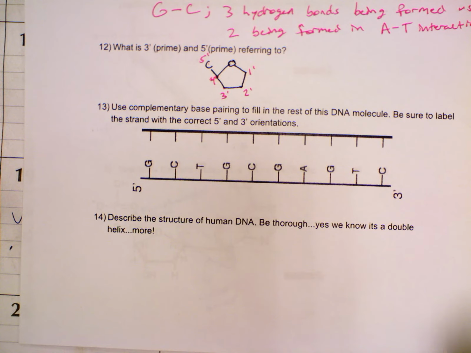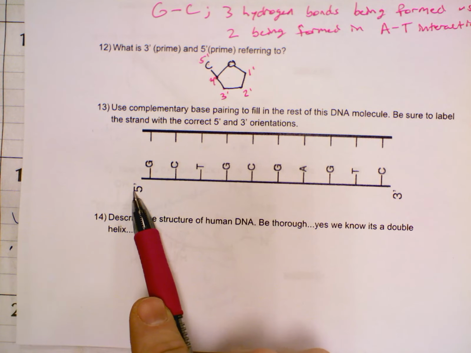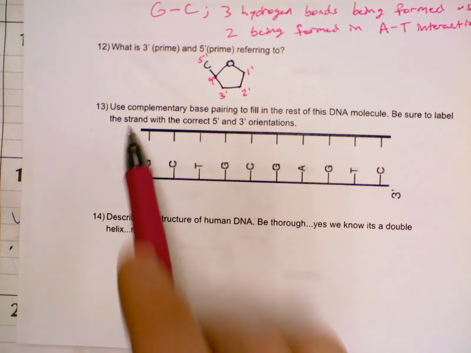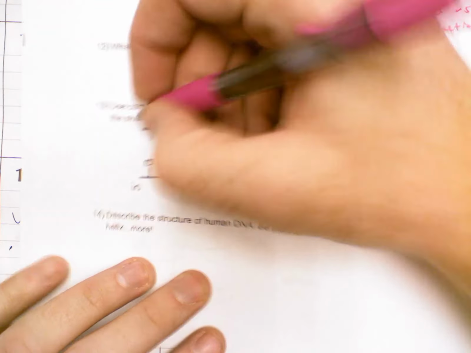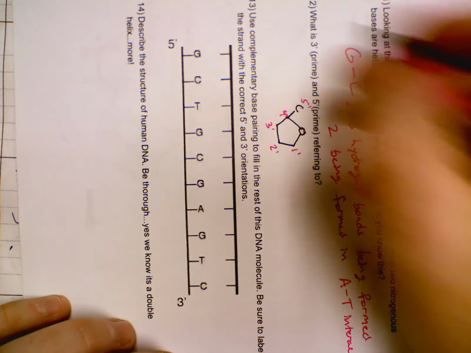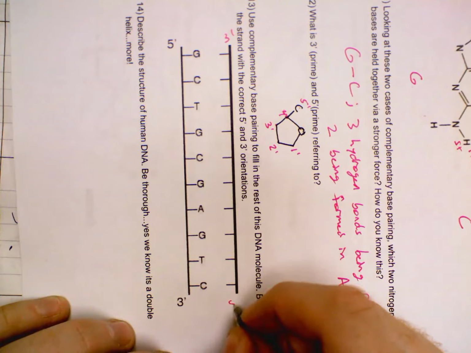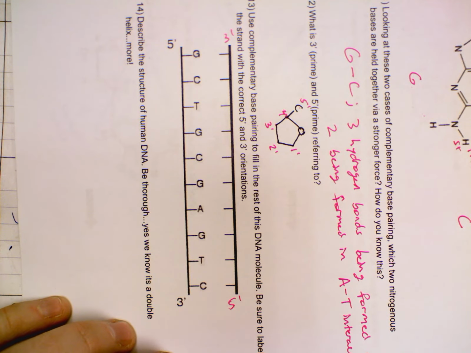13, use complementary base pairing to fill in the rest of the DNA molecule, and be sure to label the strand with the correct 5' and 3' orientations. Well, DNA is an anti-parallel molecule, meaning that if it's 5' on this end, then it has to be 3' on the corresponding strand. So this side would then, I'm going to go ahead and turn this the correct orientation. That means this has to be 3' and this has to be 5' because it is anti-parallel.